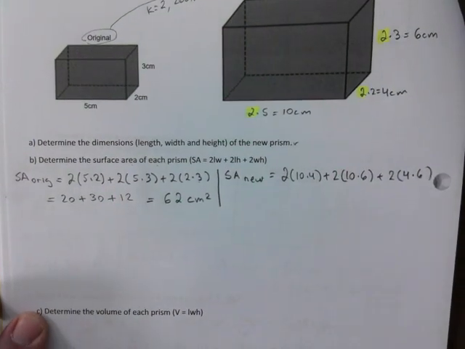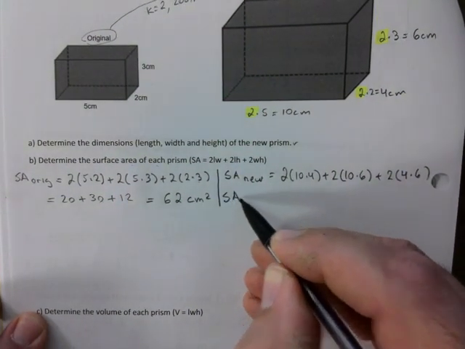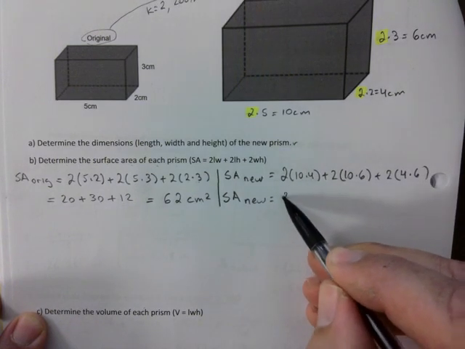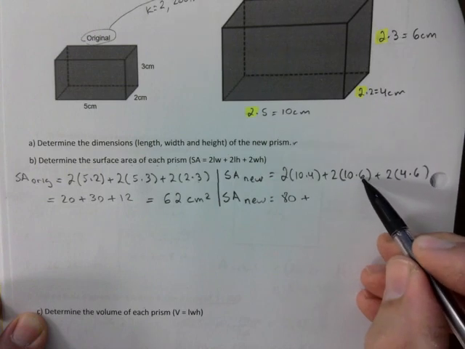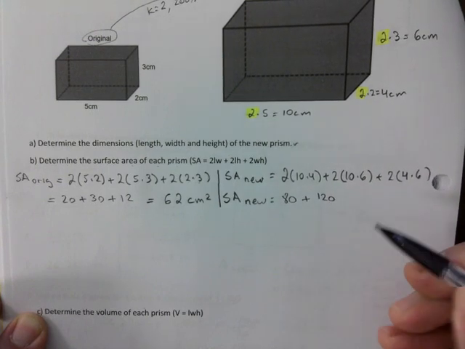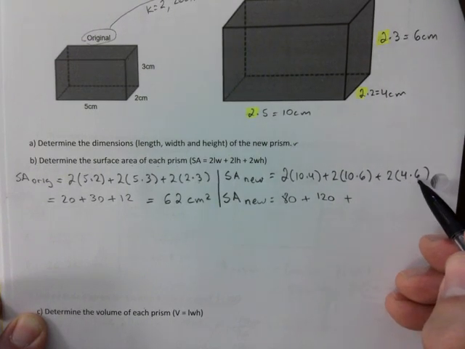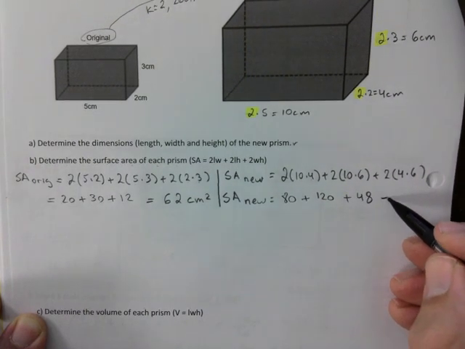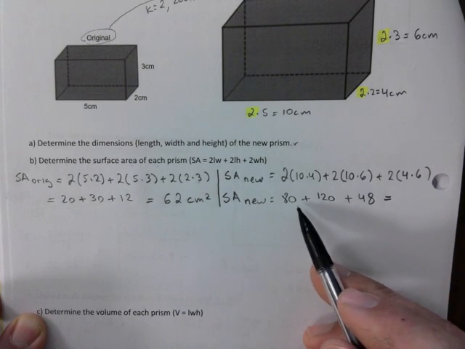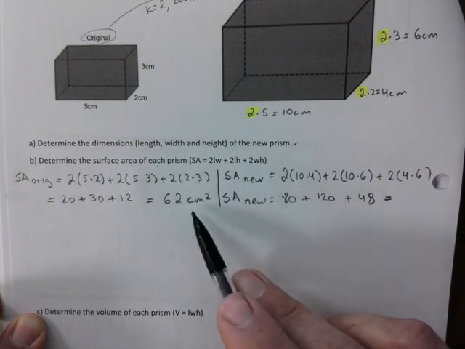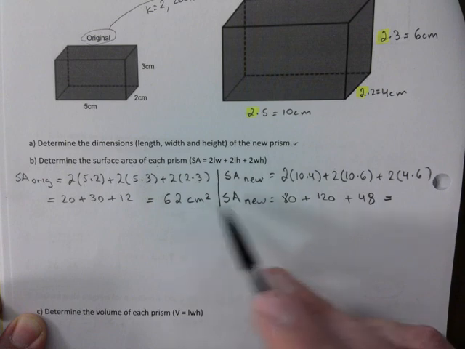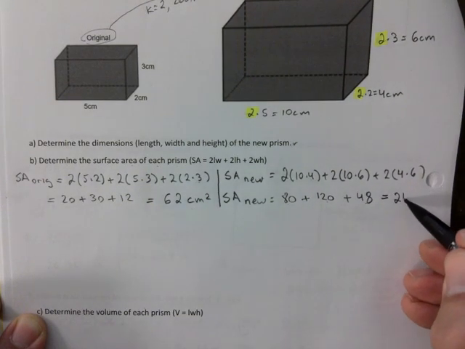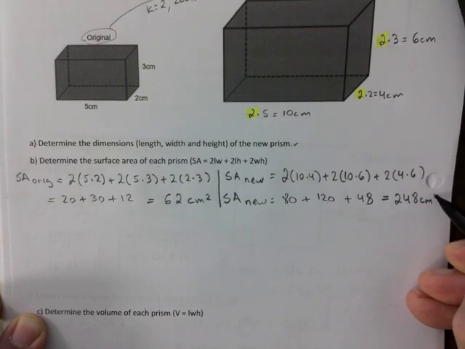We're just exploring this, like how much bigger is it going to be? So we have 40 times 2 is 80, plus 10 times 6 is 60, times 2 is 120, plus 4 times 6 is 24, times 2 is 48. And you can tell already that it's going to be much bigger than just twice. It's going to be more than twice as big because this is already 200 plus 48. That's 248 centimeters squared.